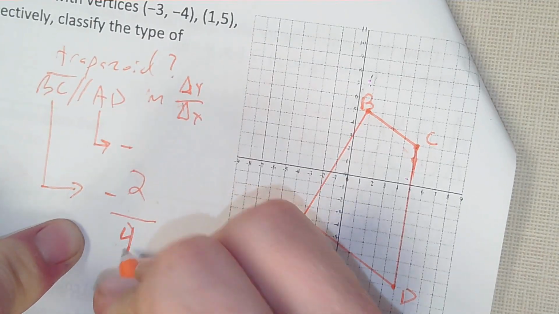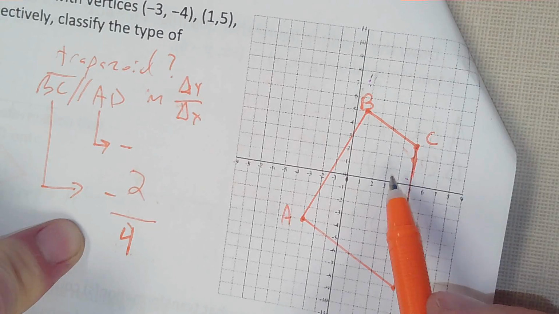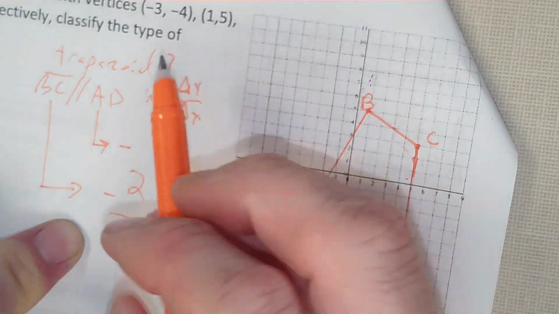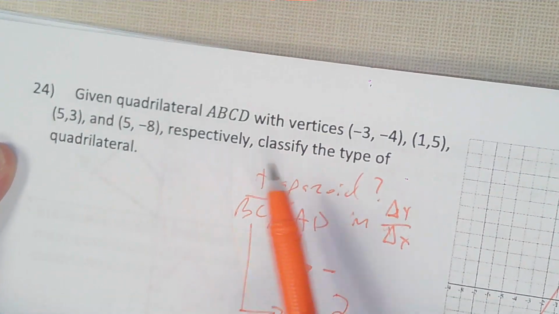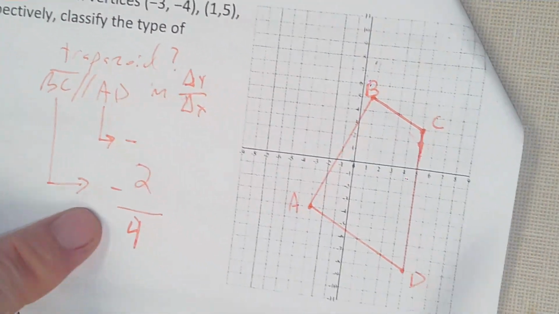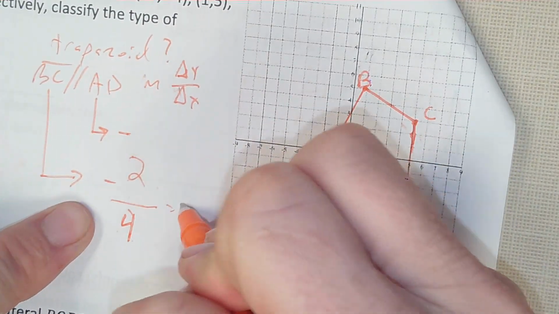Okay. Again, this shows you the importance of double checking your plotting points. If I had done this using the algebraic method, I probably would not have made that error. Okay. So this is negative 1/2.